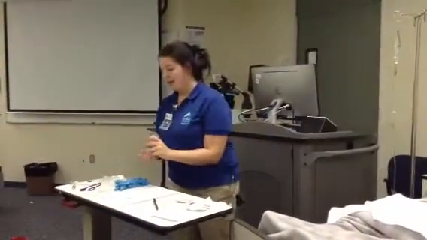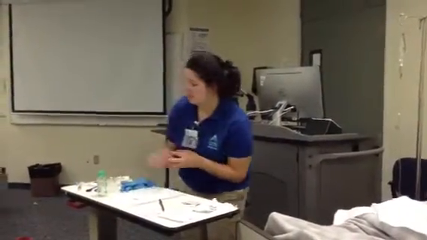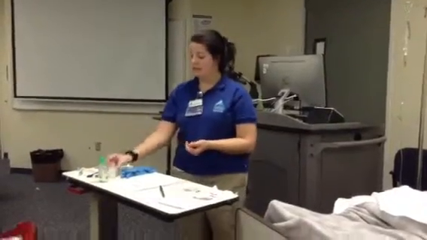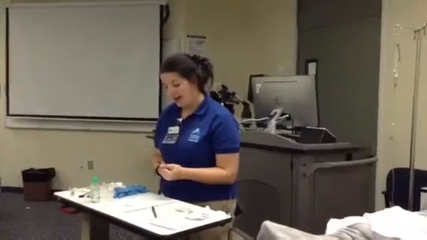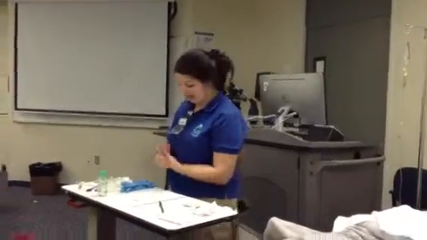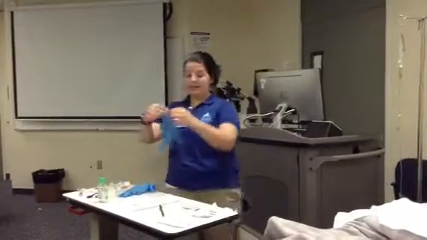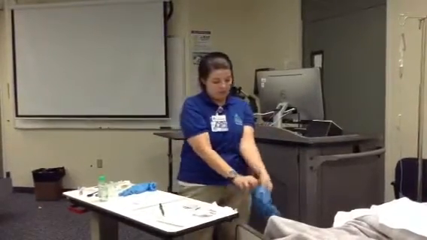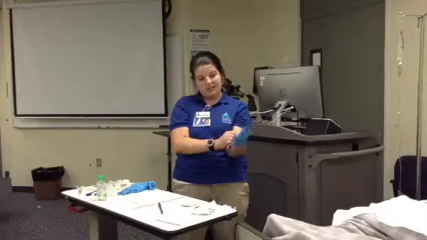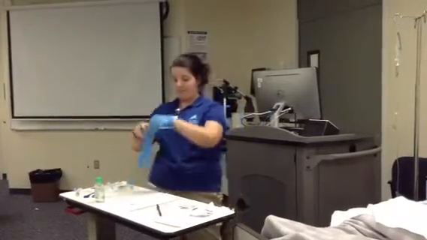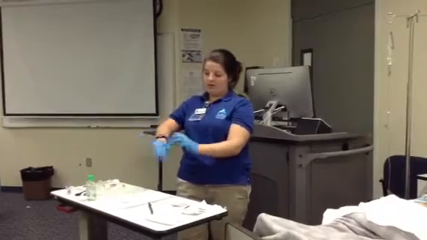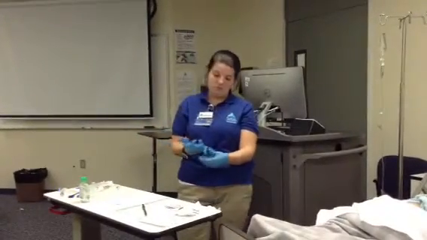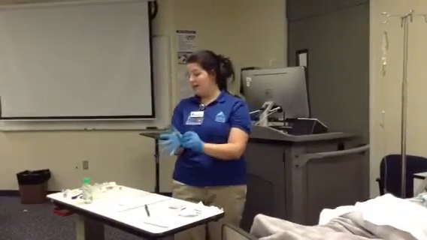Perfect. Okay, so a little bit of hand hygiene, and I checked the expiration date on the bottle. Everything looks good. So we're ready to administer, and I checked on my MAR. I looked at my labs, my allergies, checked my medication once again. Everything looks perfect. Okay, so I'm going to go ahead and get ready to administer my medication. Prepare it.